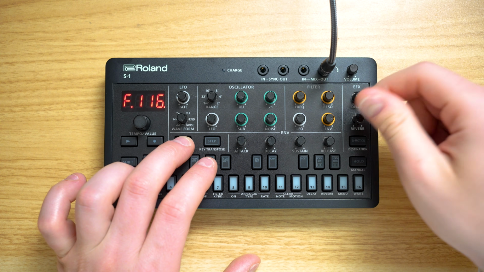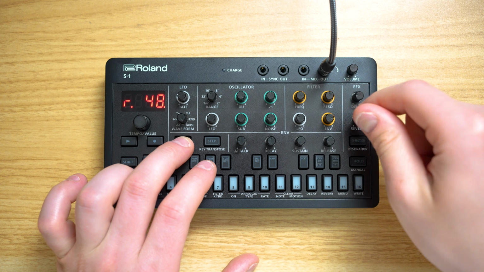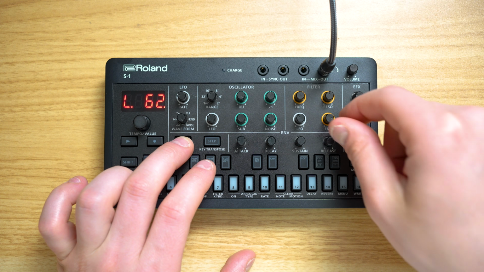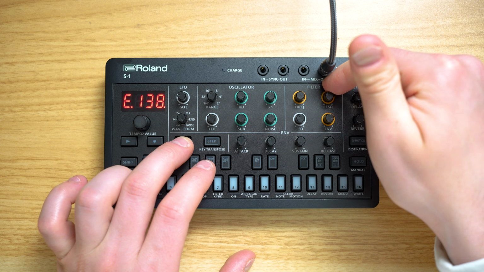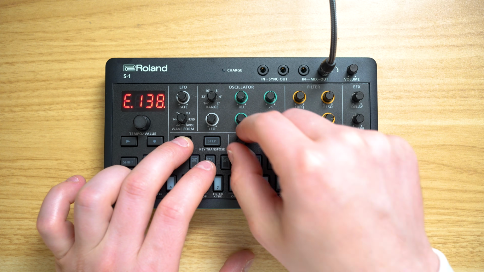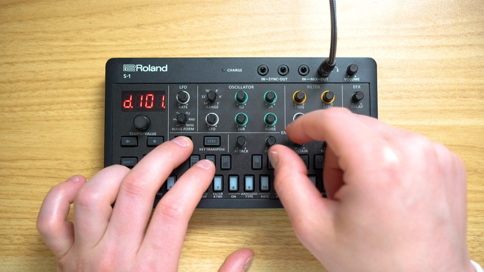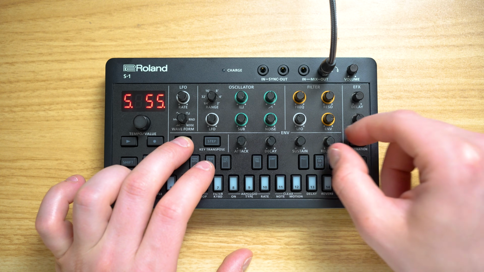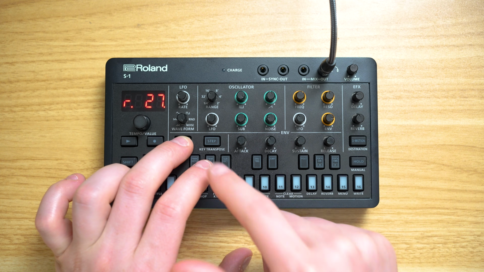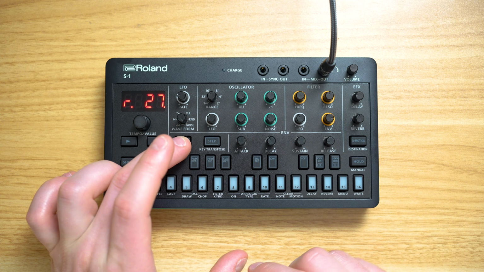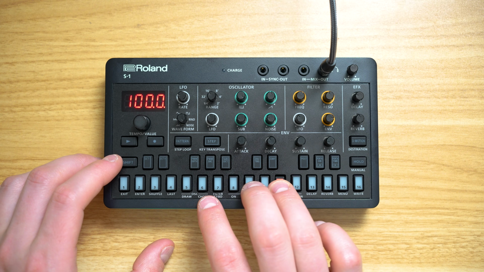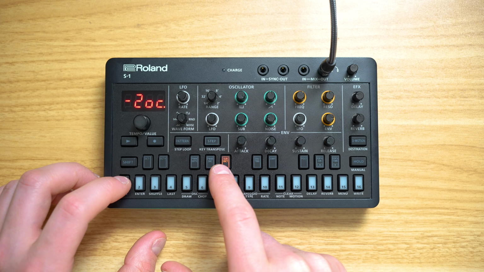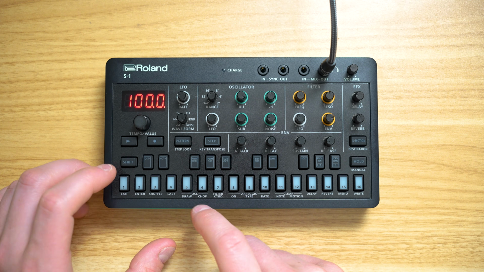Filter frequency we have at 116. Resonance I have at 48. LFO controlling the frequency is at 62. Envelope controlling the frequency is at 138. And then attack, very quick, 5. Decay, 101. Sustain, 55. So we've got a decay envelope. And then a release of 27. And also, I almost forgot to mention, I have it set to -2 octaves on the sub-oscillator.